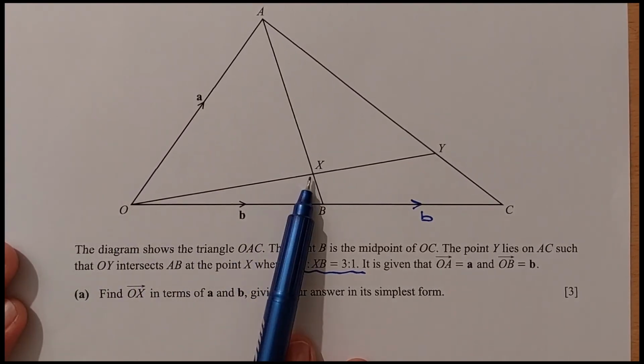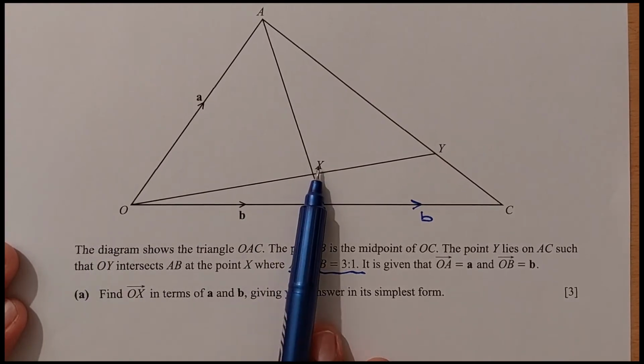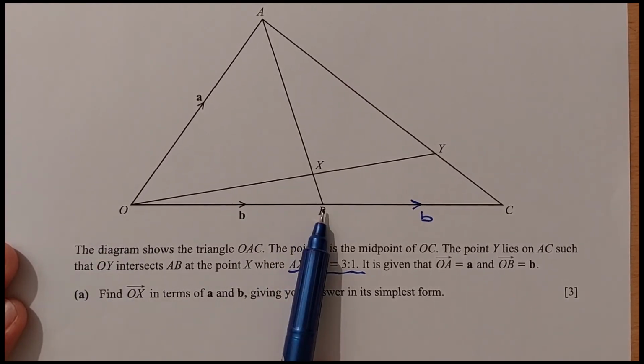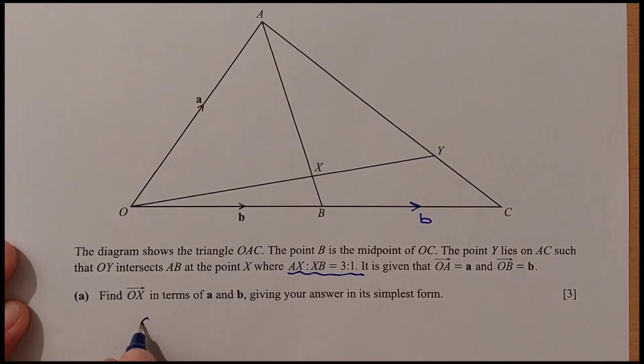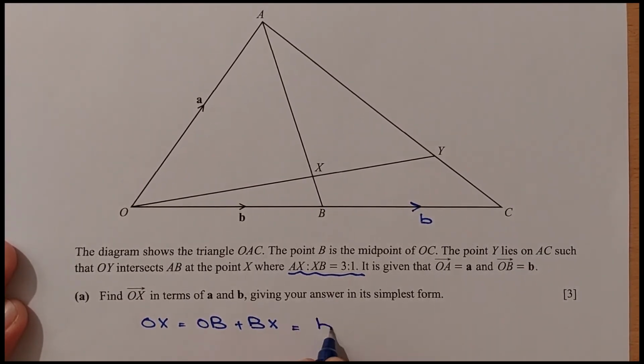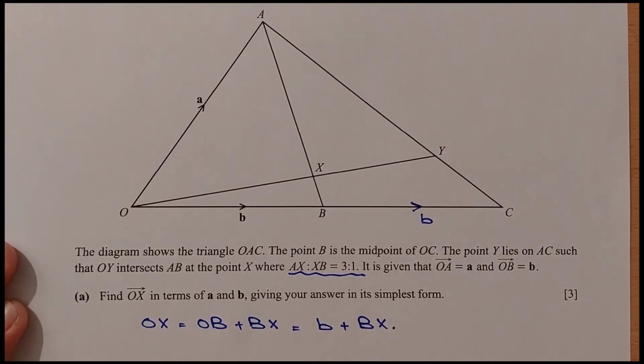O to X. Okay, so OX follows the path of OB plus BX, right? So OB is a vector B. We don't know BX, so we have to solve BX first, right?